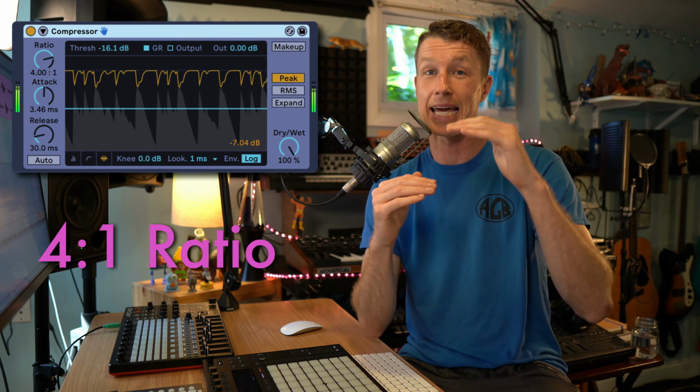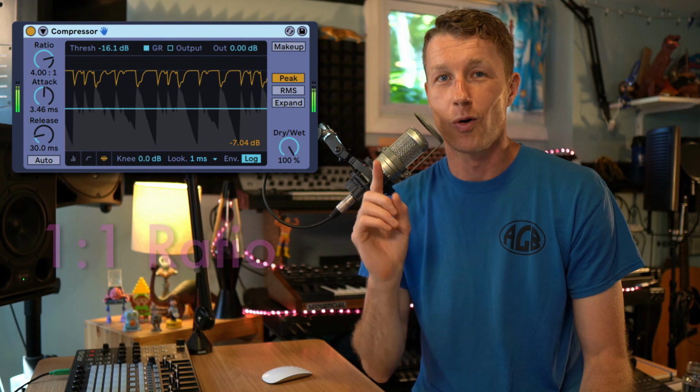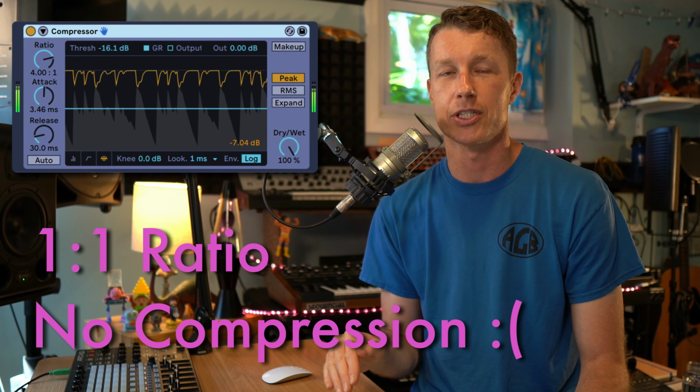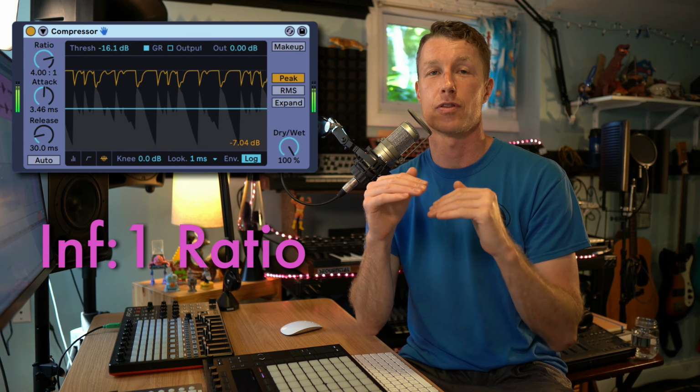So if it goes 8 decibels over the threshold, the compressor will only allow it to go 2 decibels over the threshold. And if it goes 2 decibels over the threshold, the compressor only allows it to go 0.5 decibels over the threshold. A 1-to-1 ratio means no compression happens, no gain reduction, no changes in volume. An infinity-to-1 ratio means that the signal will never go more than 1 decibel over the threshold.